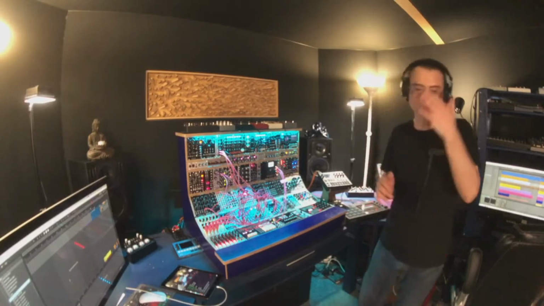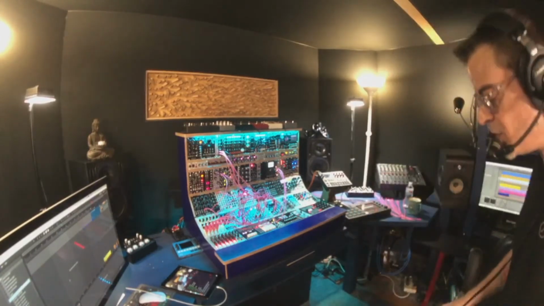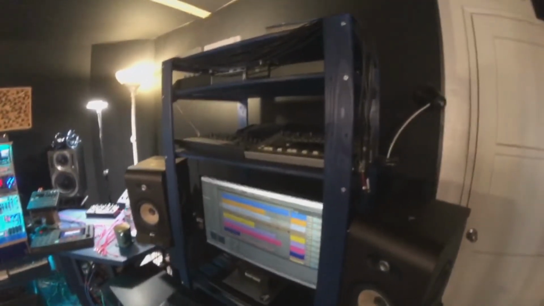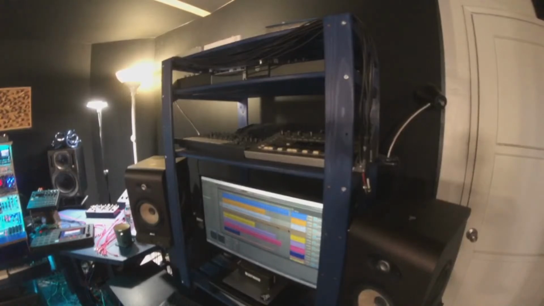And what we're going to do now is I'm going to bring you guys over to this section of the room, and we're going to dig into Ableton Live on my PC. I've actually got 3 computers going in here today right now.